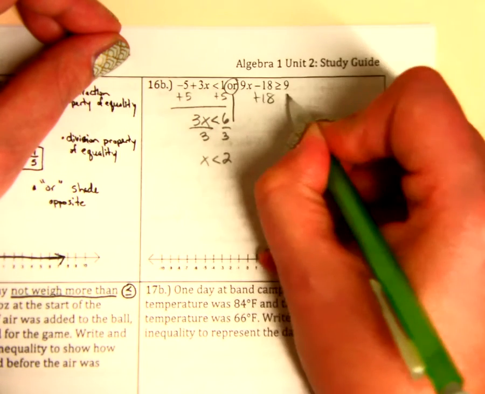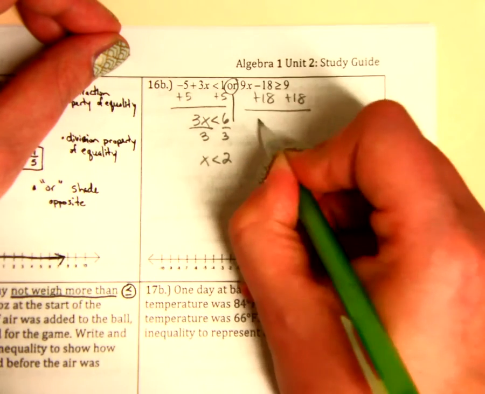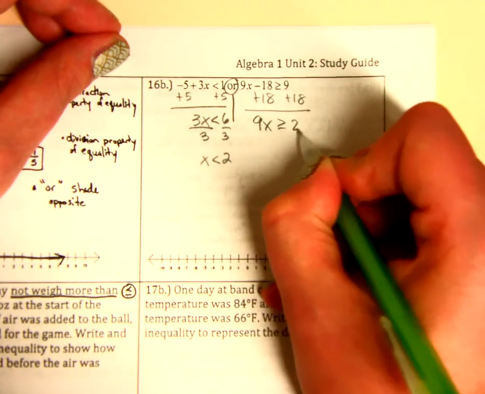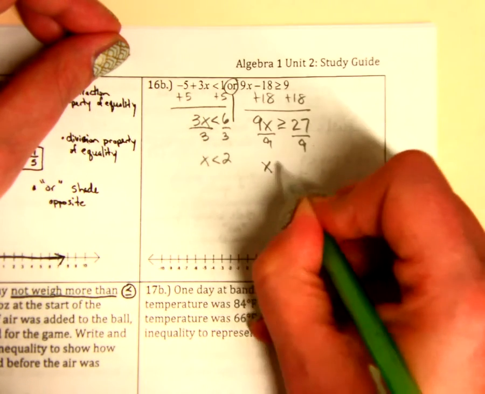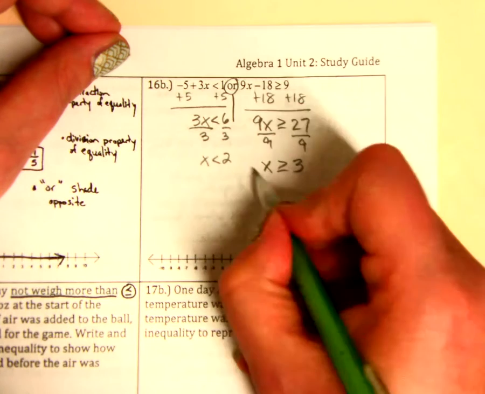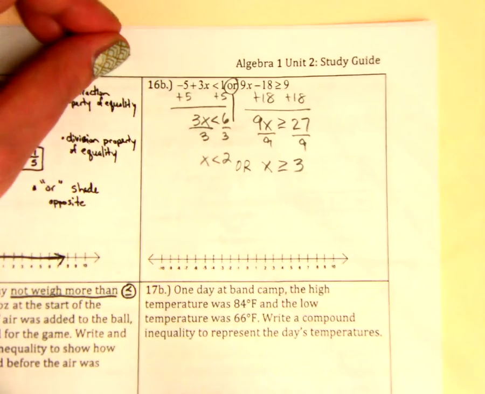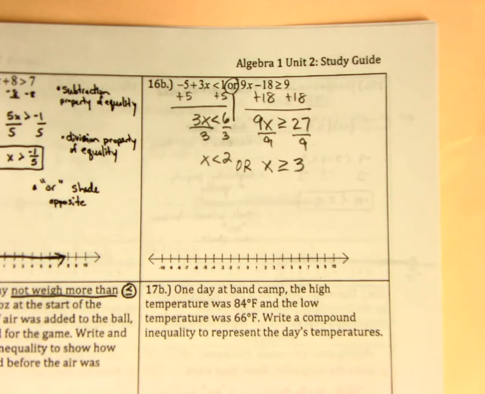Add 18 to both sides. Divide by 9. And just stick the word or in between your two answers. Okay, I like or inequalities much better because they're actually already done for you, which is pretty great.